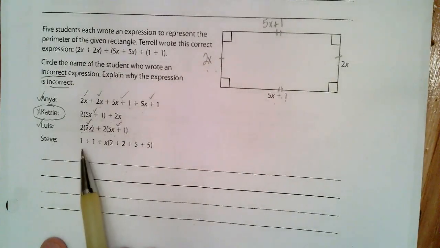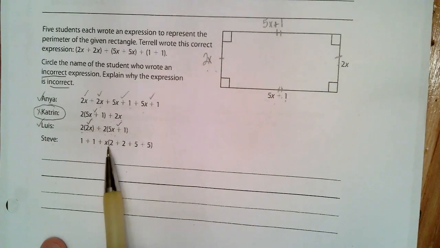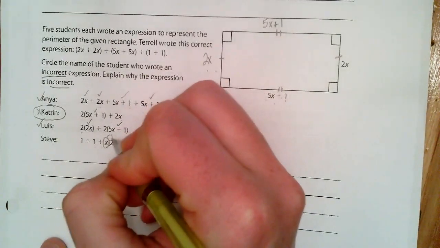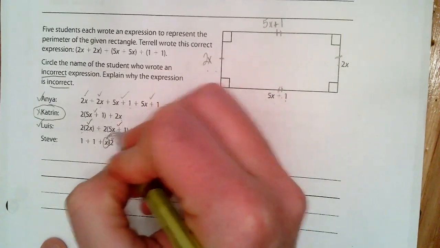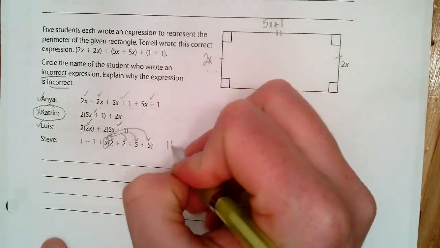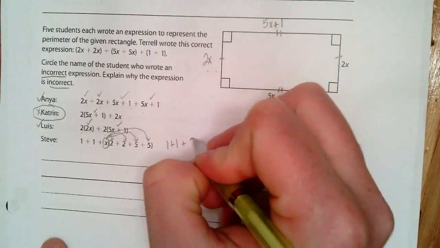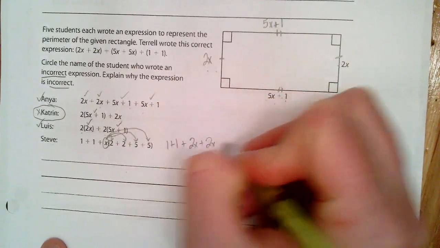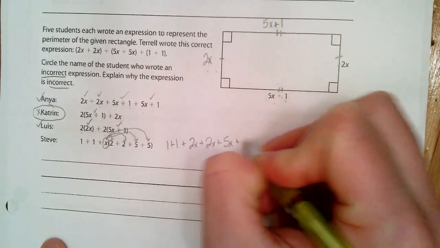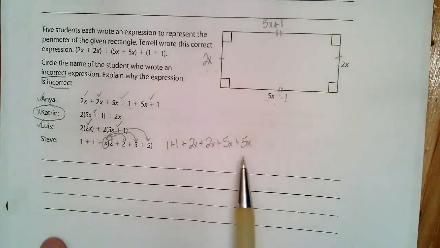And then Steve has 1 plus 1 plus x times 2 plus 2 plus 5 plus 5. So if I distribute my x to everything inside the parentheses, that gives me 1 plus 1 plus 2x plus 2x plus 5x plus 5x. So he put all his terms that were the same together.